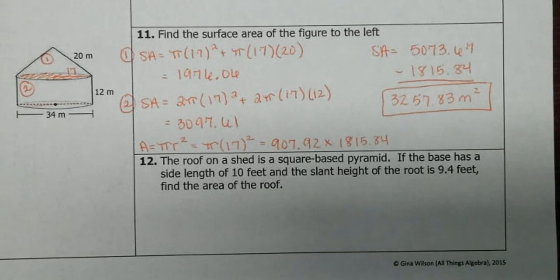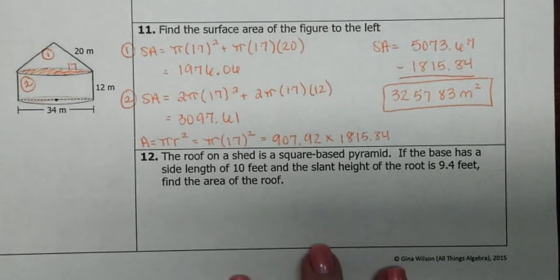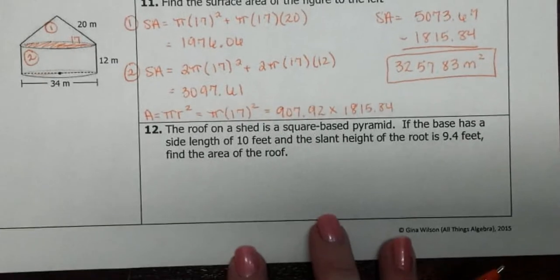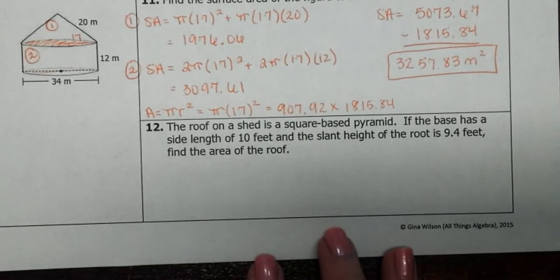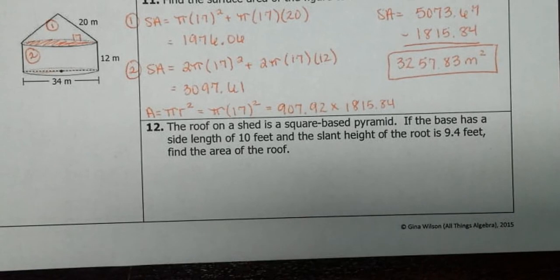Okay, I'm going to work one more problem with you. Number 12. It says the roof on a shed is a square-based pyramid. I'm sorry, I read that wrong. If the base has a side length of 10 feet and the slant height of the roof is 9.7 feet, find the area of the roof. I just want to find the area of the roof, and I don't want the base of this square-based pyramid. That's what lateral area is, when you don't find the base.